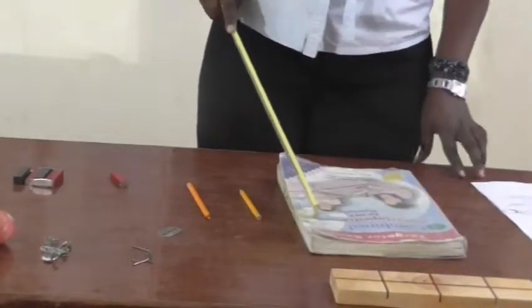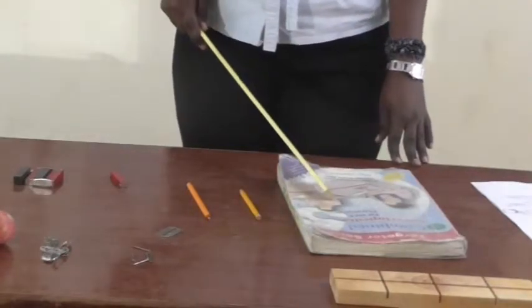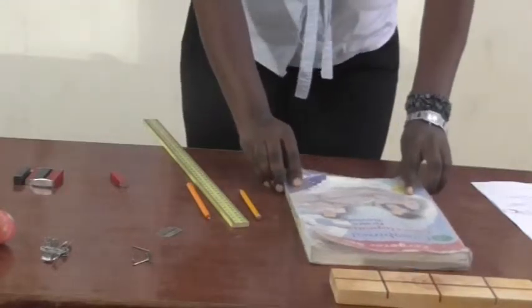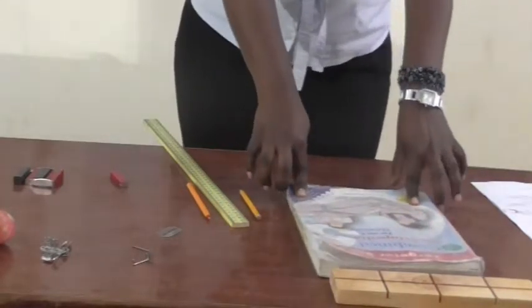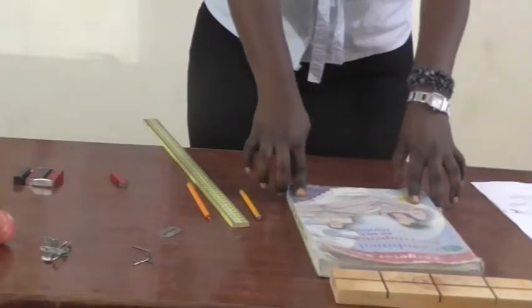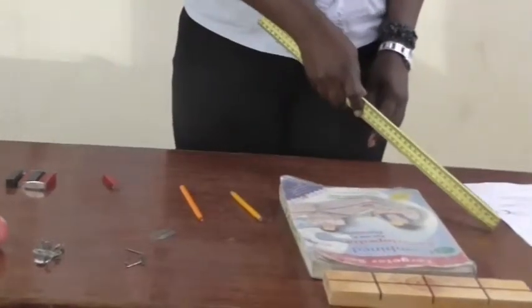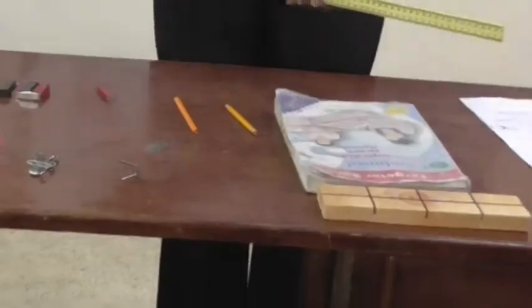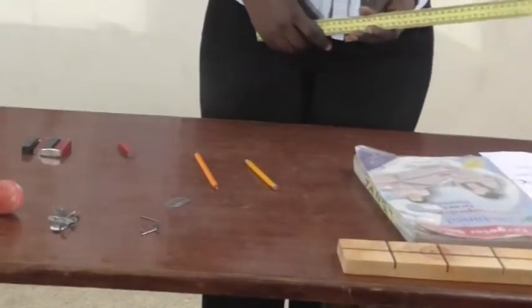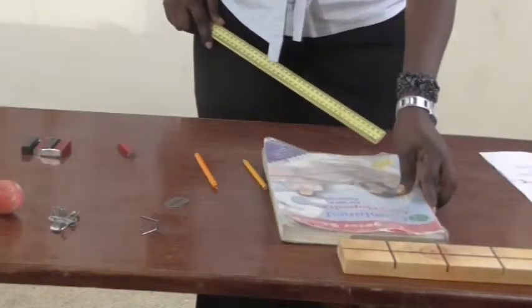I need this book to move forwards. What can I do to this book so that it can move forward? Okay, I can do something to the book. I also need the book to move to the sides, sideways. If I need the book to move to this side, I can also do something to it. What can I do for it? So I may apply something on it. The other side also, I can do something to it.